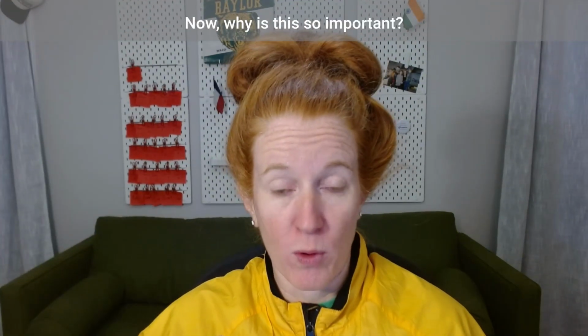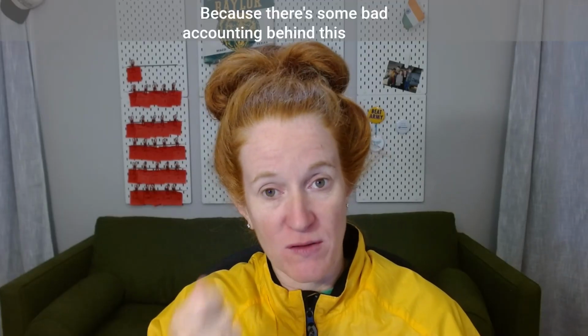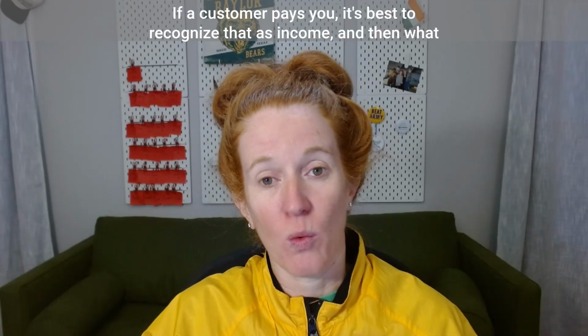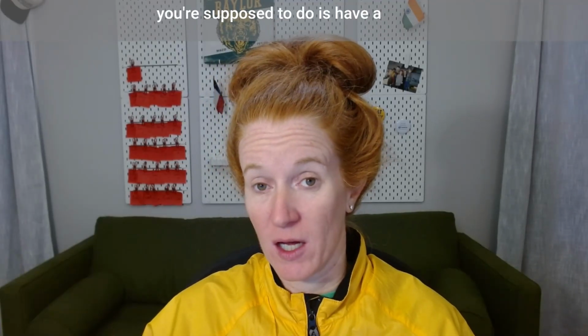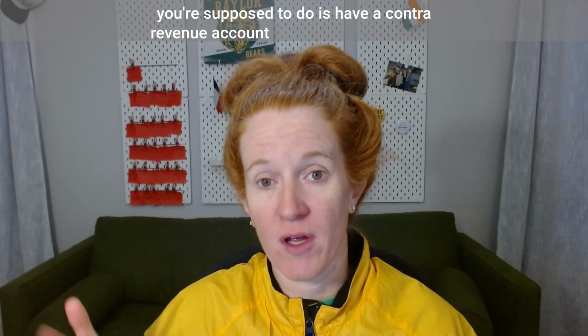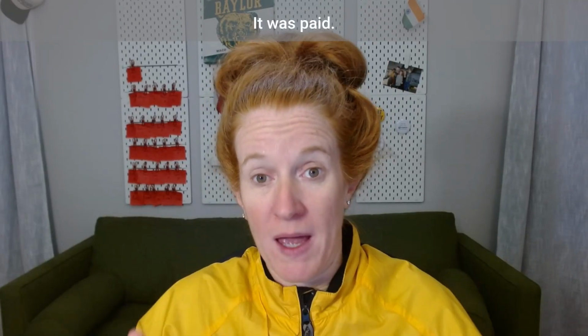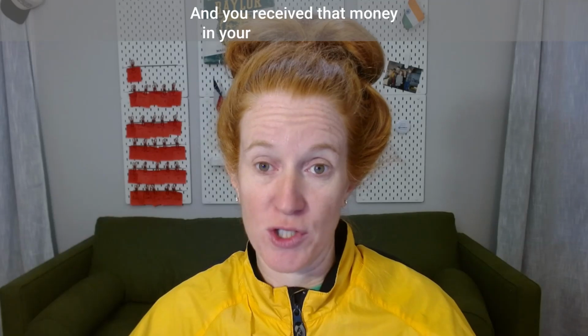Now, why is this so important? Because there's some bad accounting behind this feature. If a customer pays you, it's best to recognize that as income, and then what you're supposed to do is have a contra revenue account to account for refunds. Now, we can't do that in FreshBooks, but you're not supposed to say the invoice wasn't paid. It was paid, and you received that money in your checking account.